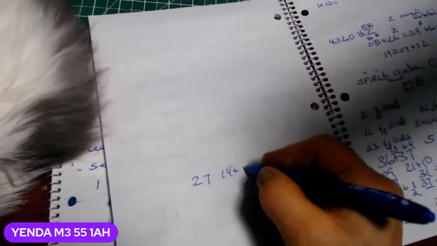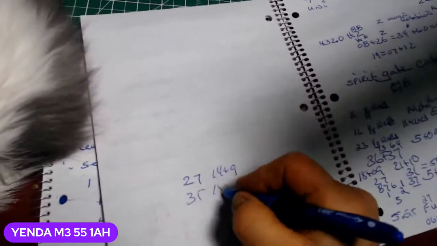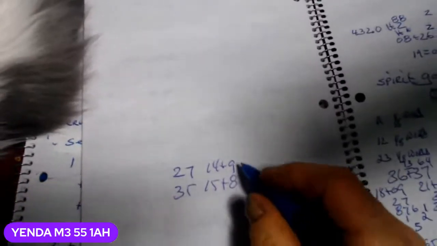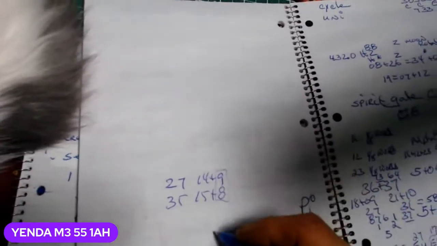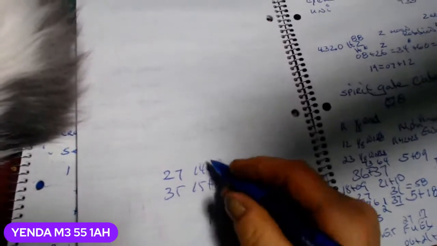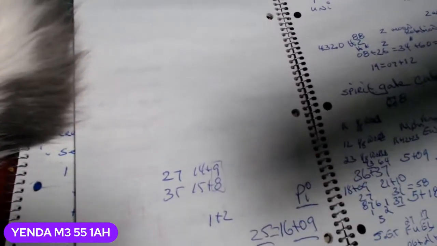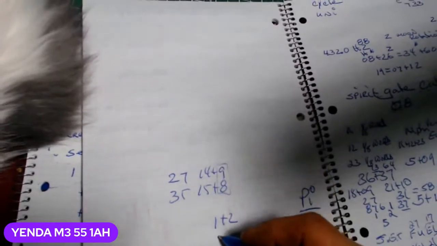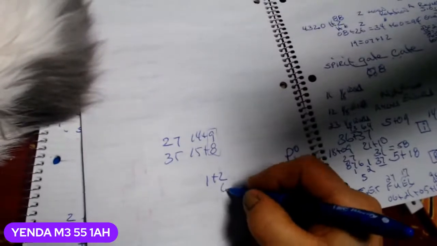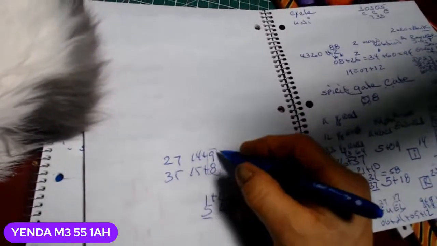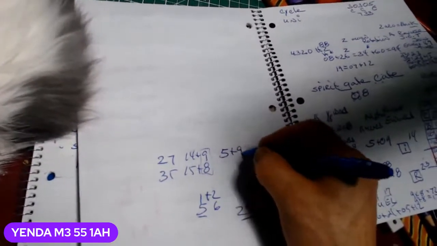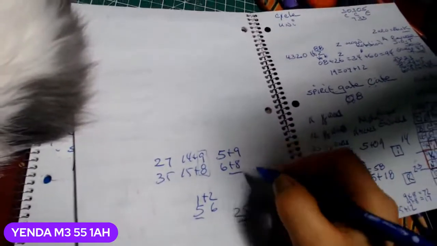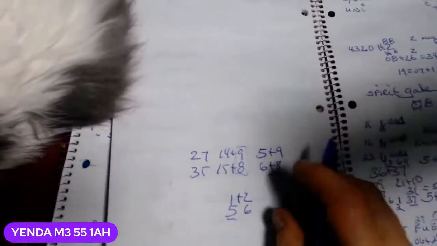27 equals 14 and 9. 35 equals 15 and 8. These invert, okay, to 1 and 2. So what do these invert to? This is 6 and this is 5. I'm just trying to see, this is 6 and this is 5. 1 and 4 is 5, so it becomes 5 and 9. It becomes 6 and 8. So they become their direct conversion.